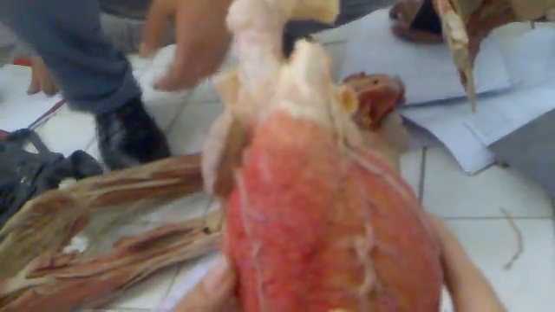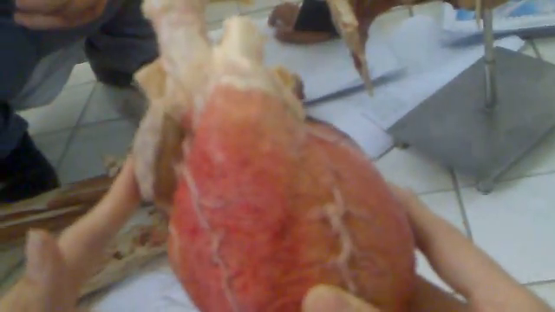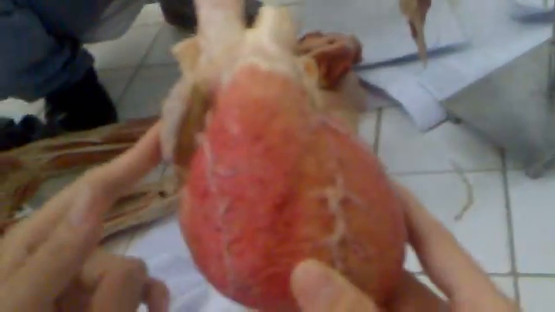Of 4 chambers. Right atrium. This is the right atrium, which consists of a main cavity and a small outpouching called the right auricle. Okay, this is the right auricle and this is the right atrium.